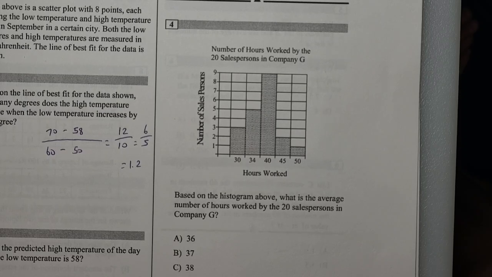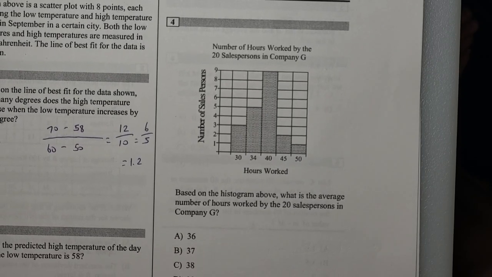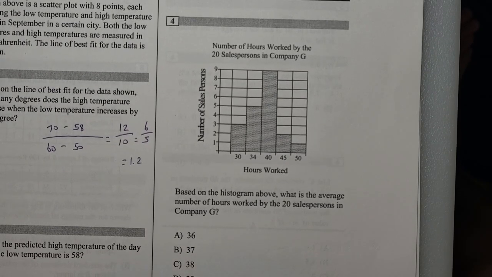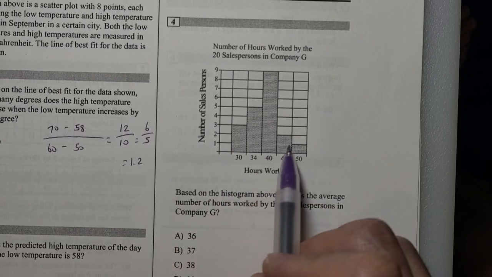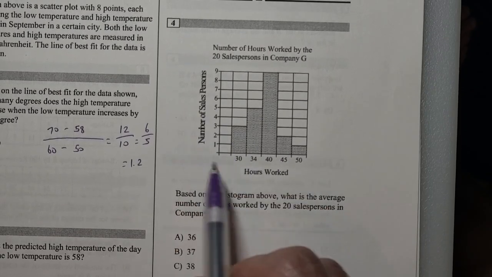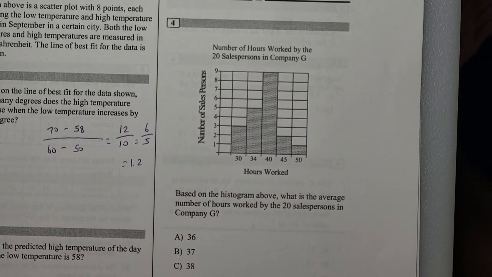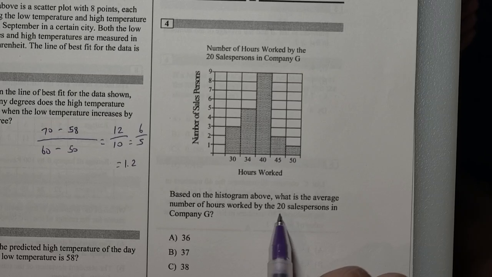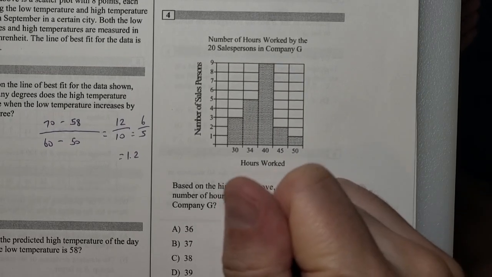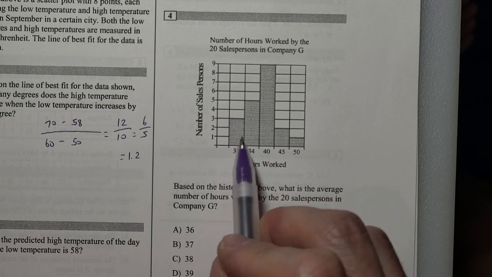Number 4, based on the histogram above, what is the average number of hours worked by the 20 salespersons in company G? So how do we do this? This is a histogram, and it's like a frequency versus hours worked. Frequency meaning number of people. So we've got to average them all out. So there's 20 people total, so we're going to divide by 20. Now we've got to sum up all of these numbers.